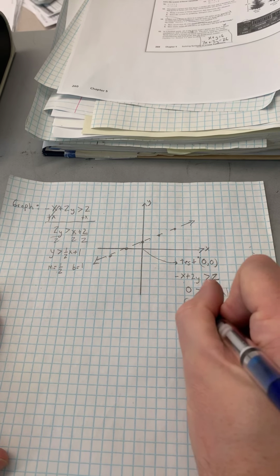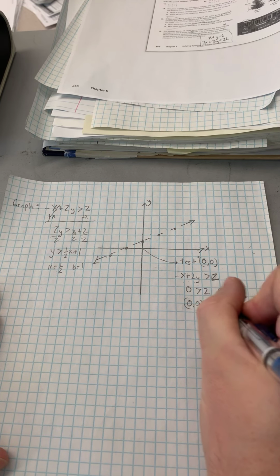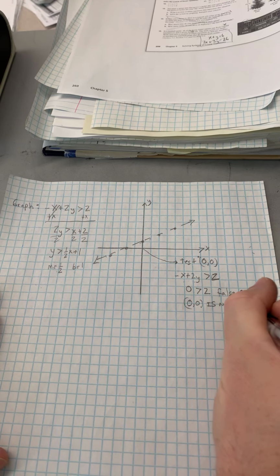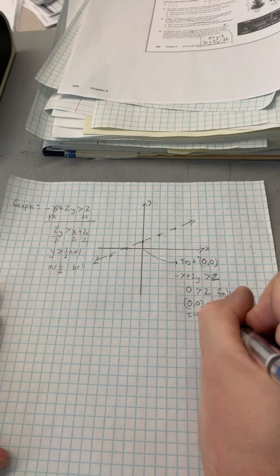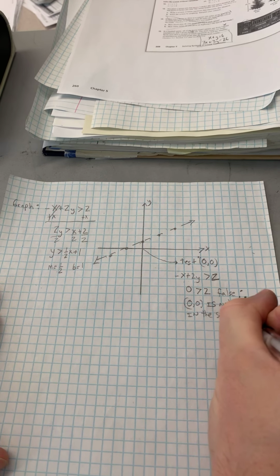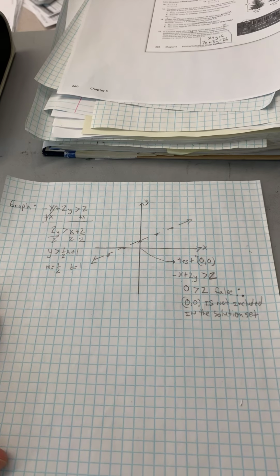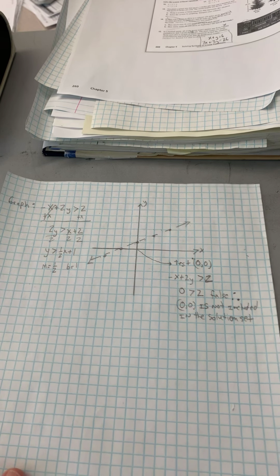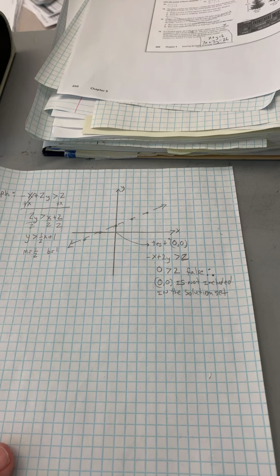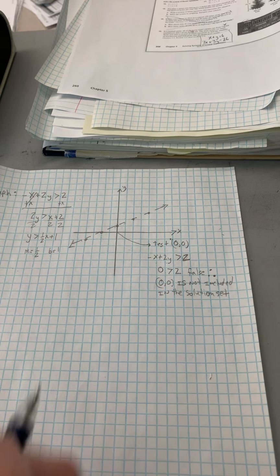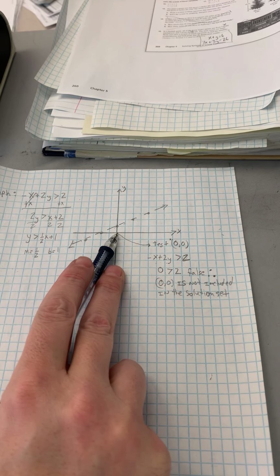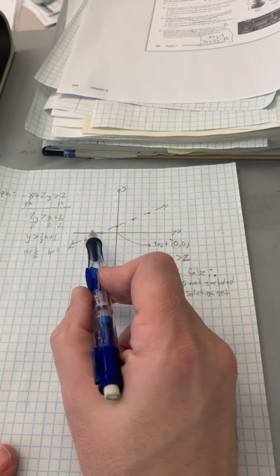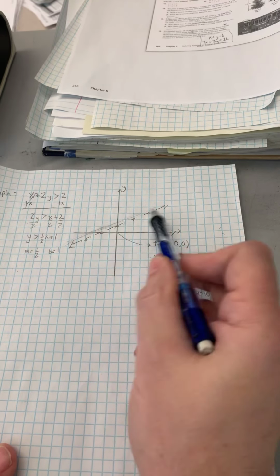And I'm going to say, therefore, 0, 0 is not included in the solution set. It's not included in the solution set. So if I test this and I get a false statement, do I want to shade there? No. I want to shade away from that point. I want to shade everything that's right here.